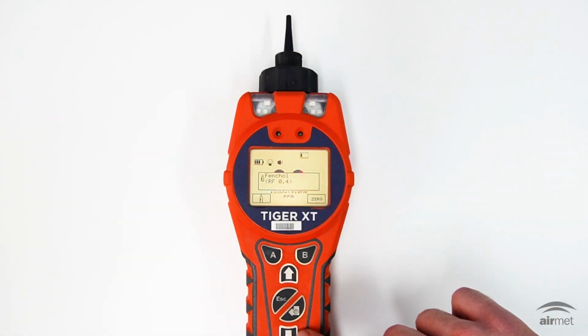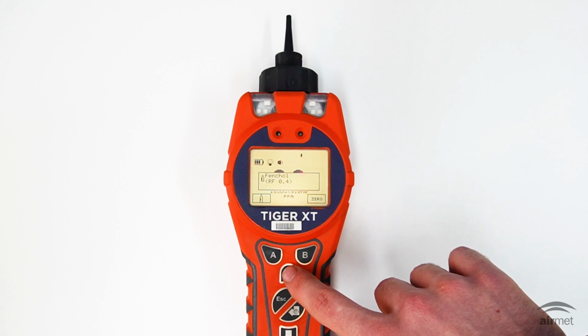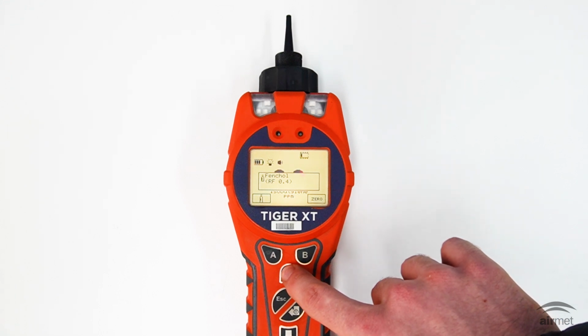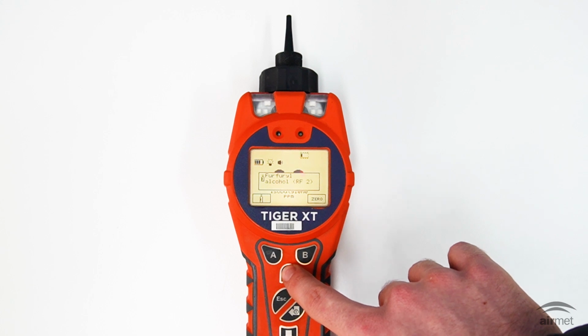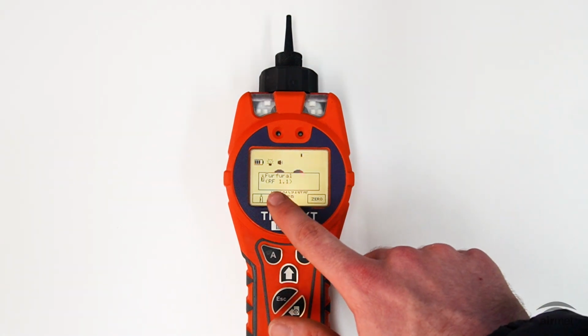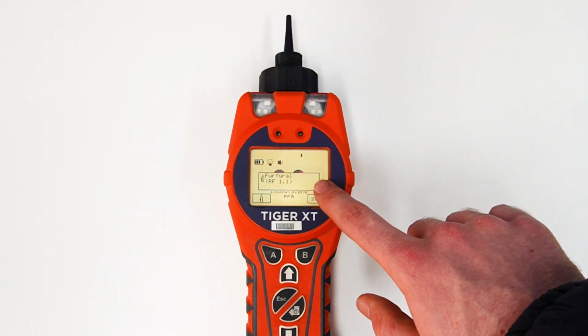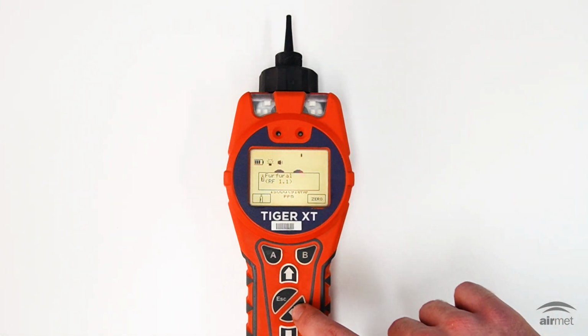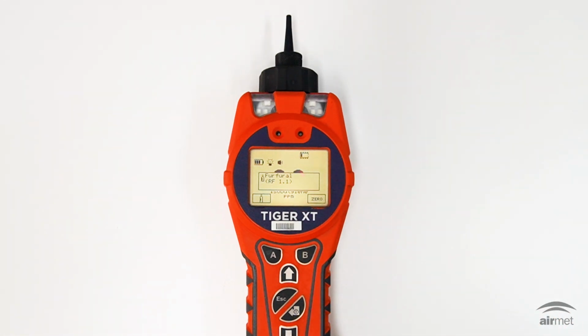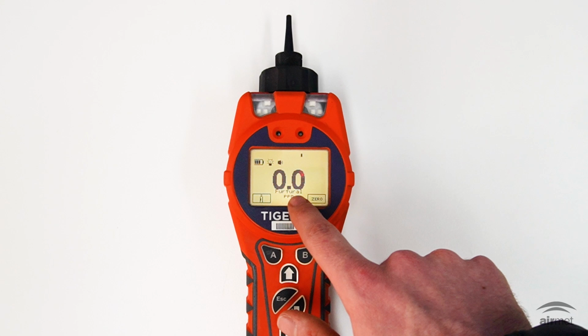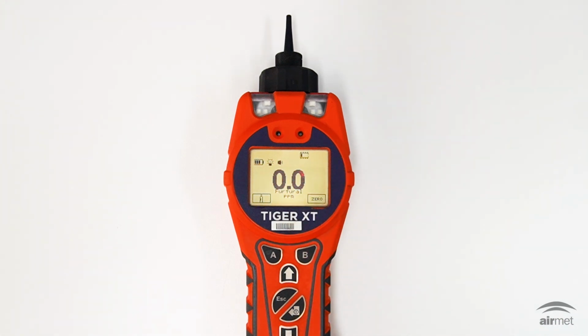From here, use the up and down arrow soft keys to navigate through to find your desired reference VOC. The response factor for each VOC will be listed here. Once you have selected your desired VOC, simply hit the Enter soft key to confirm. A tick will appear on the right side of the screen, and the VOC will be listed here. Please note that the Ion Science Tiger XT does not speciate between VOCs. It calibrates it to a known reference factor for this specific VOC.